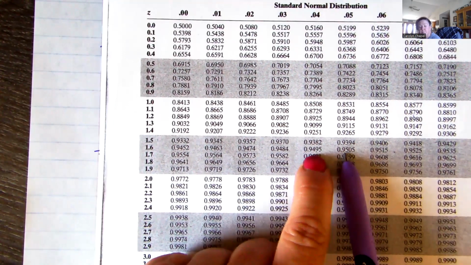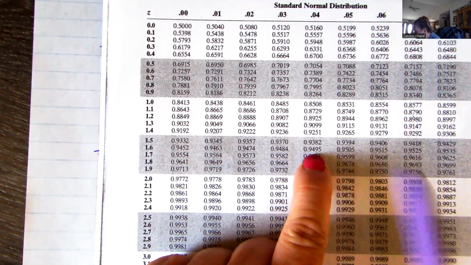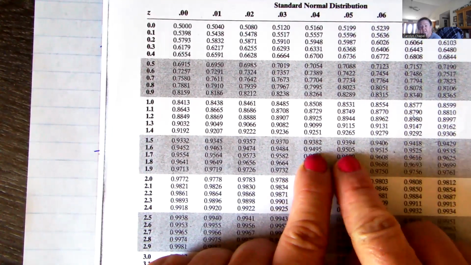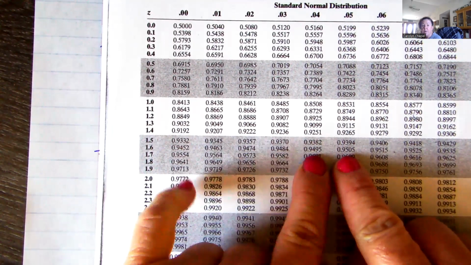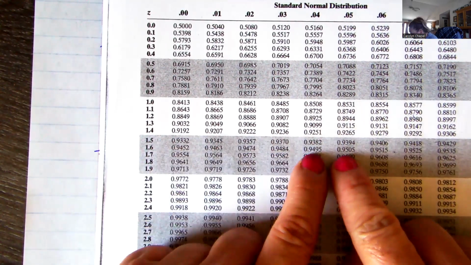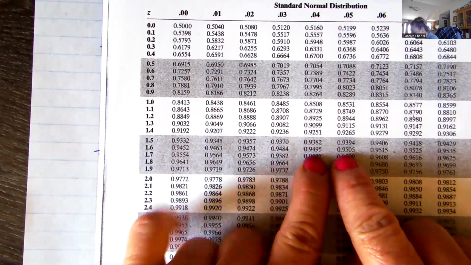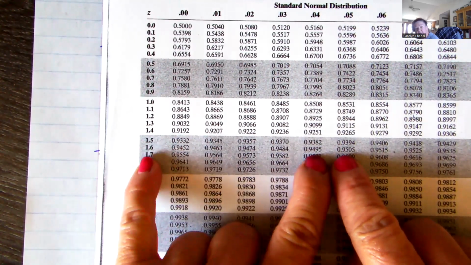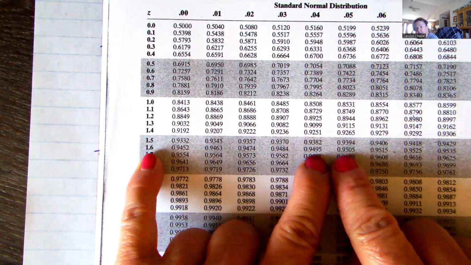If we were doing these problems using just the table, we would pick the one that's closer. We would look at these two numbers and say, which is closer? And then we would go with that z value. Since these two are exactly the same distance apart, we will split the difference. So my z value is going to be 1.6.